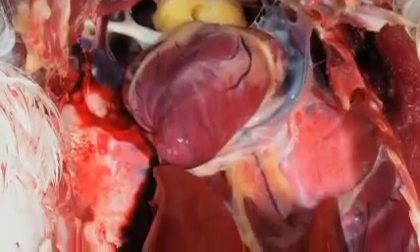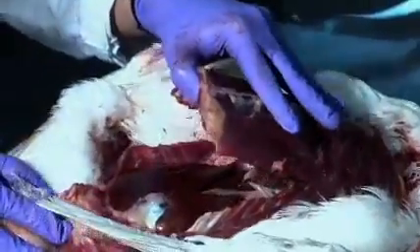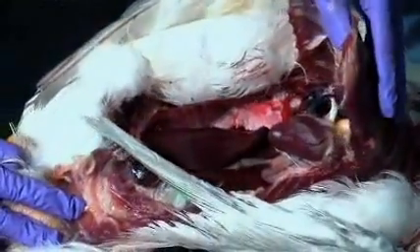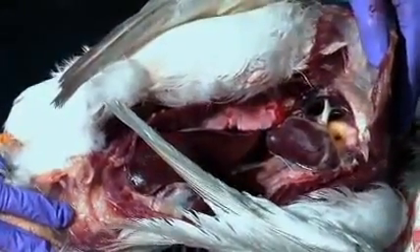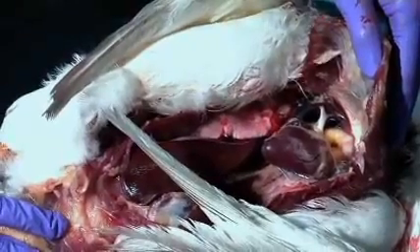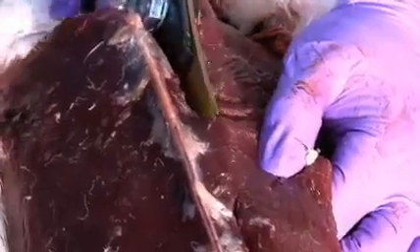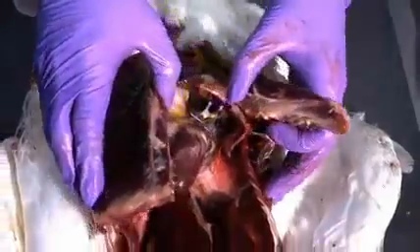Do not completely bend the keel over backwards, as this may rupture the large blood vessels located near the cardiorespiratory system, obscuring your dissection field. To more fully expose the viscera, cut along the midline of the keel and reflect each side of the keel laterally.